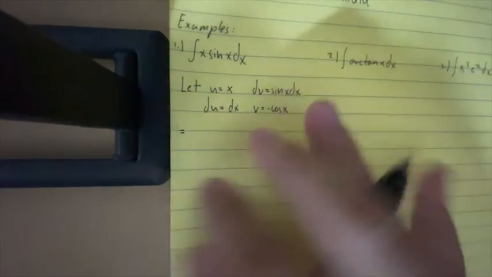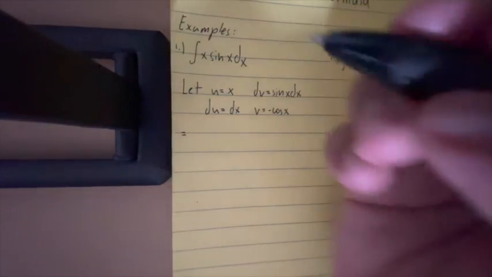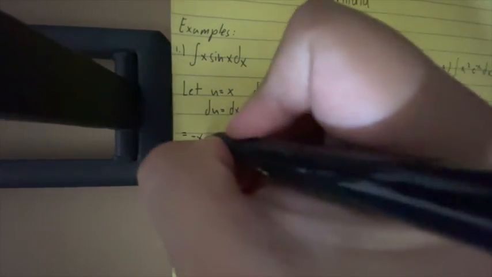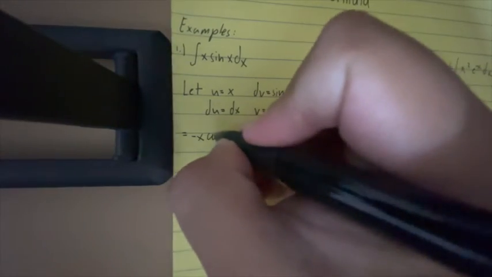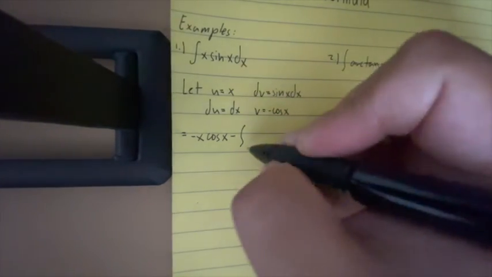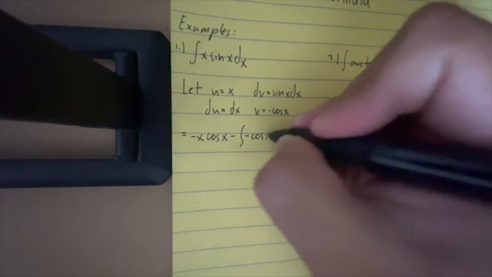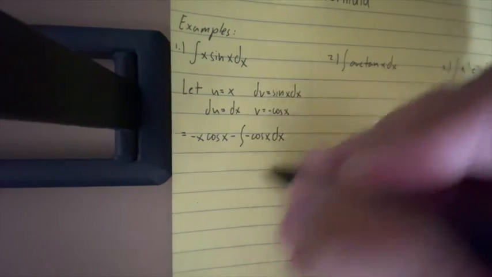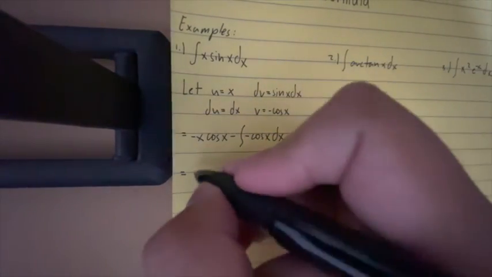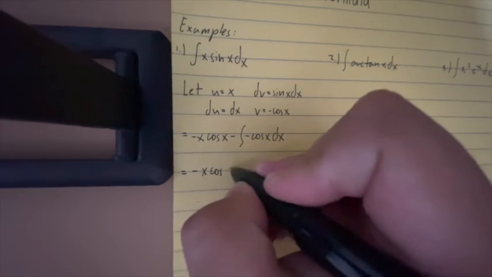Following the formula, we will substitute the given. It will be negative x cosine x minus the integral of negative cosine x dx. Copy the first term, negative x cosine x.